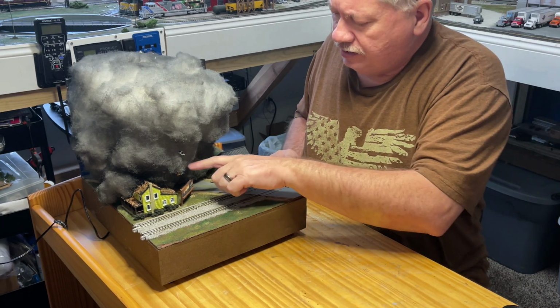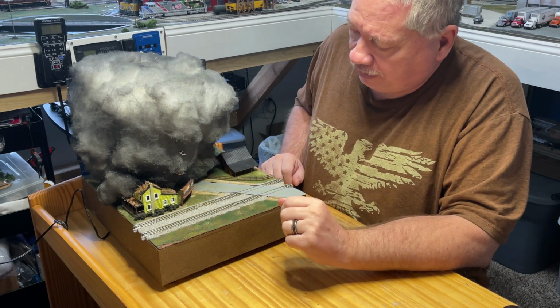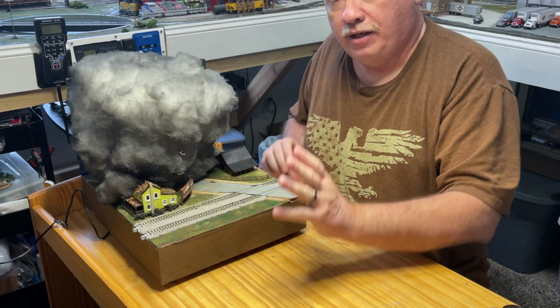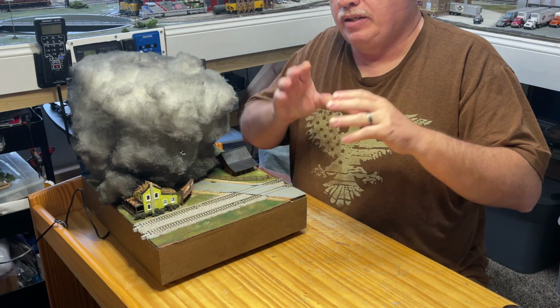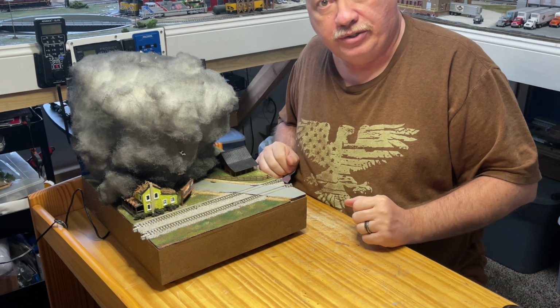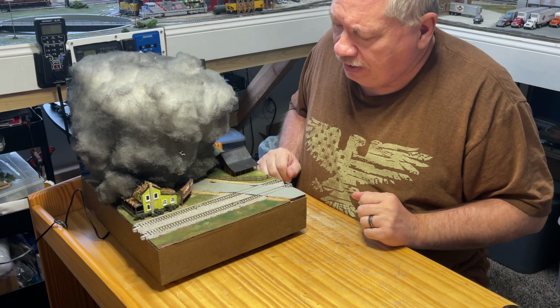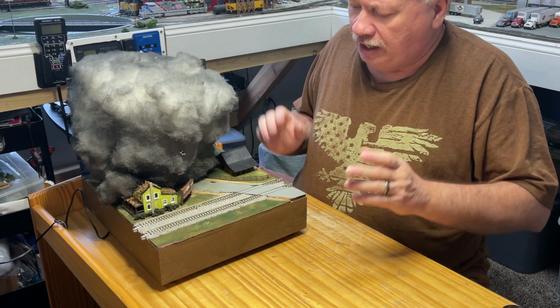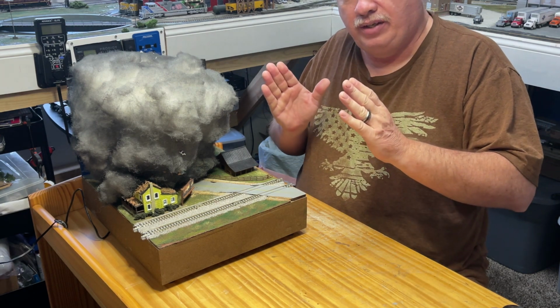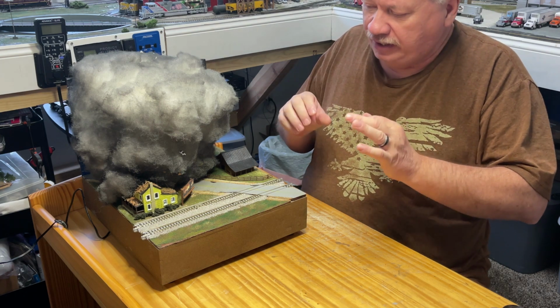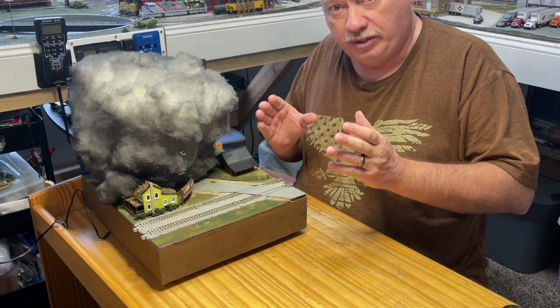So how I did the sign, I'll get to this part next. I had a picture of the movie poster, okay? And I reduced it down and then printed it out using a computer.